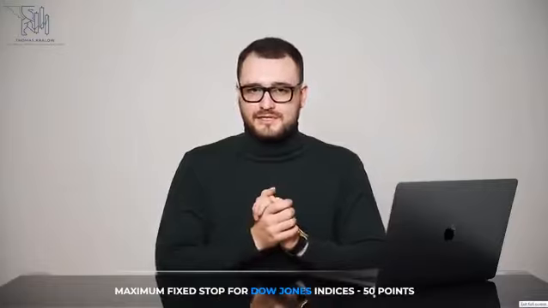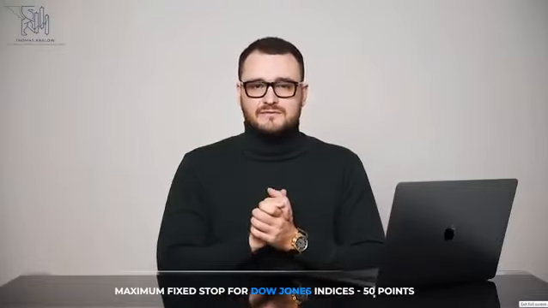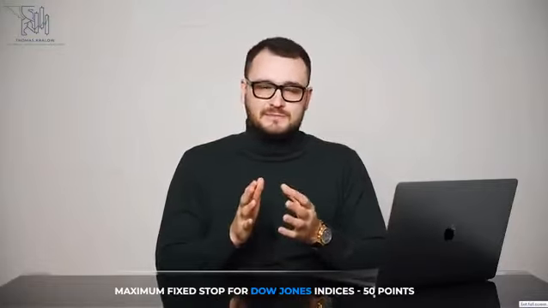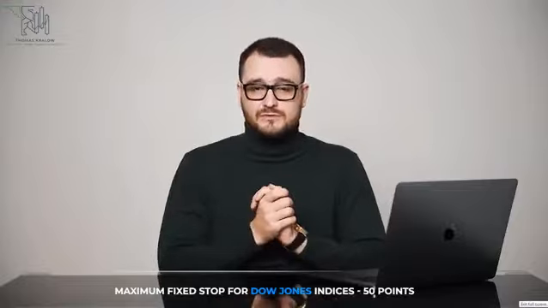Now for Dow Jones, for example, if you have 27,000 points, then do the math. The stop can be the maximum one around 50 or something points. But once again, 50 points can be a little bit too steep, so you can actually feel free and use a fixed stop a little bit less, maybe around 40 points, 35 points, but an absolute maximum is 0.2%. That's the most important part of this lesson.